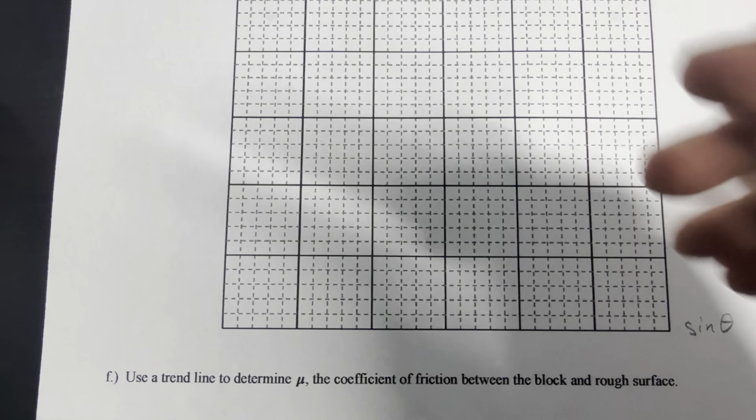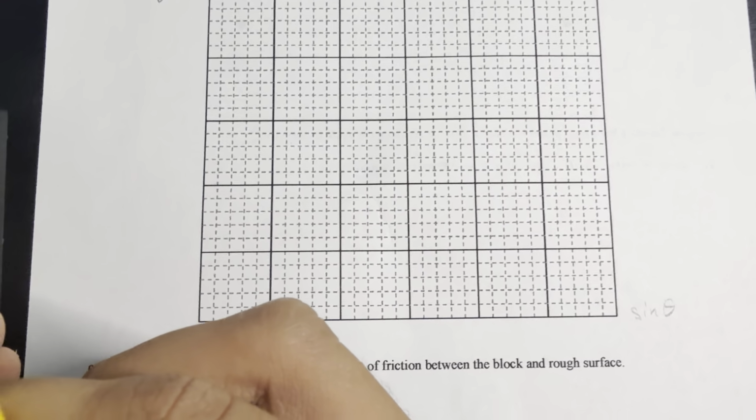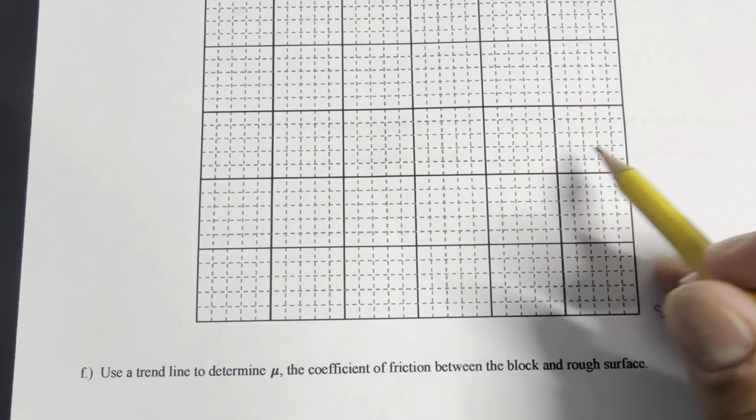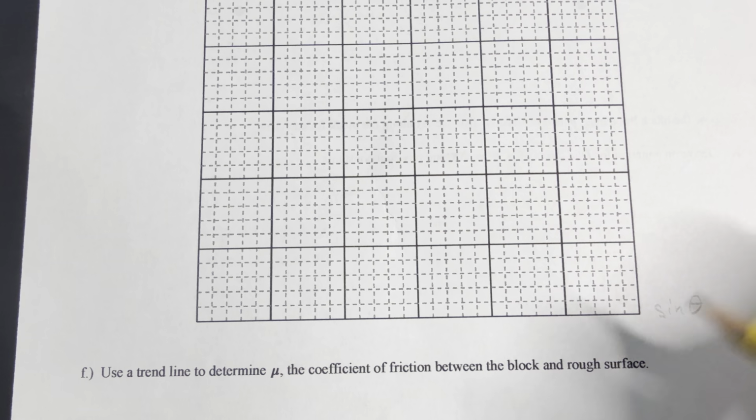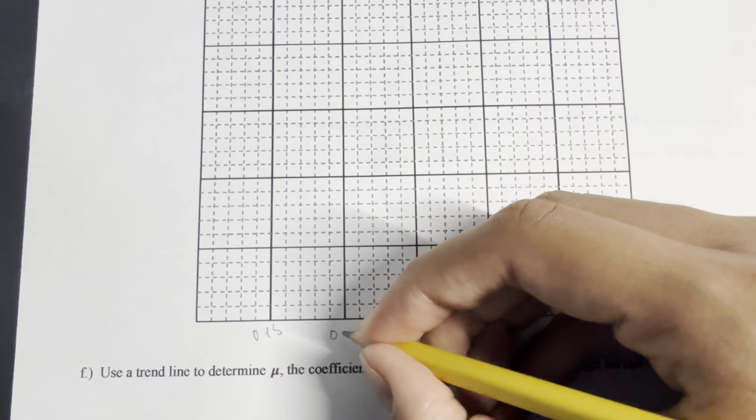That's sine theta. The dependent variable, which I don't think you can see, is going to be d, right? So we're going to plot our data now. First, we've got to pick a scale. A good scale in this case, you could pick 0.15, right? So 0.15 along the x-axis.